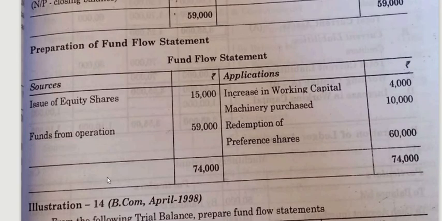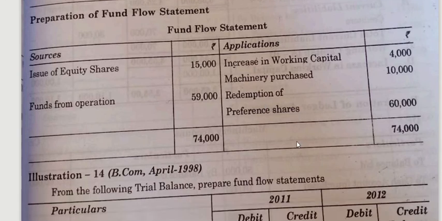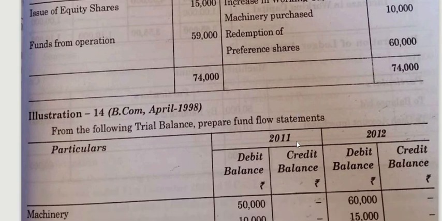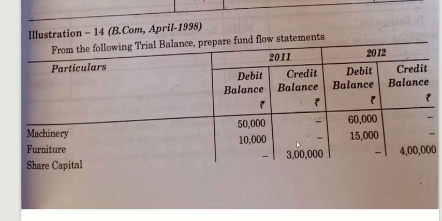Moving on to your fund flow statement: issue of equity shares 15,000, funds from operation 59,000. Increase in working capital is 4,000, which becomes application of funds. Any purchases will become application of funds, so machinery purchased is 10,000. Any redemption of shares will become application of funds. Why will all this become application of funds? Because there is outflow of funds. So redemption of preference shares 60,000. So your fund flow statement gets balanced with 74,000.